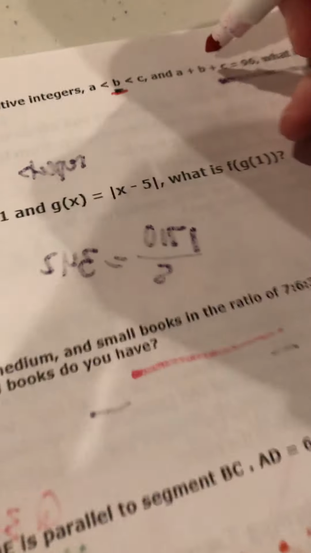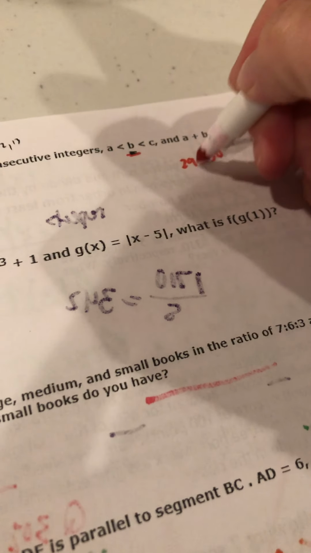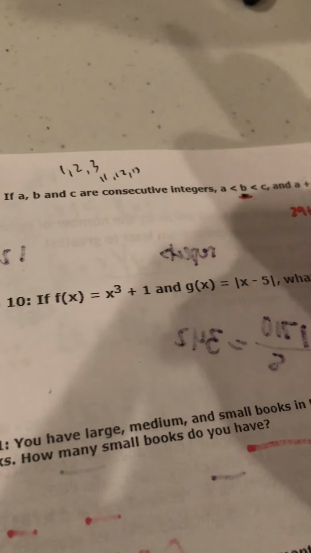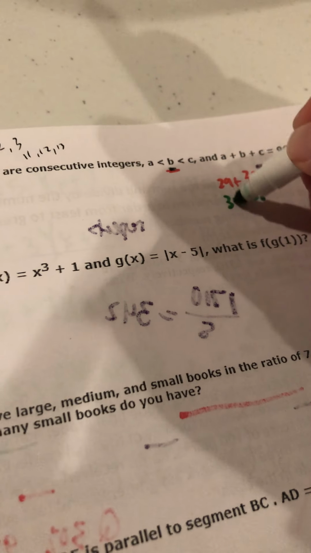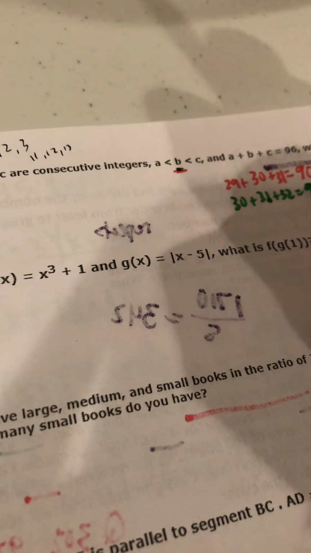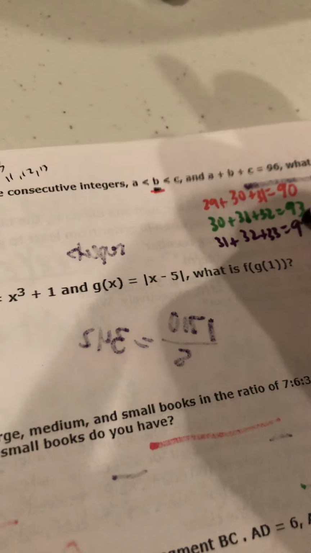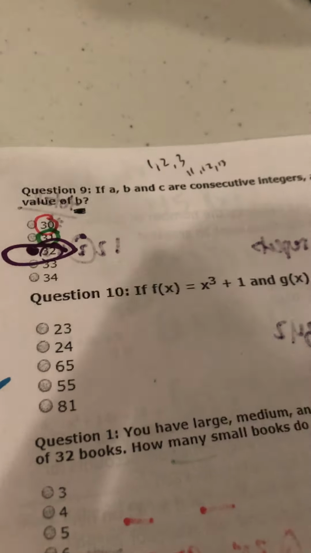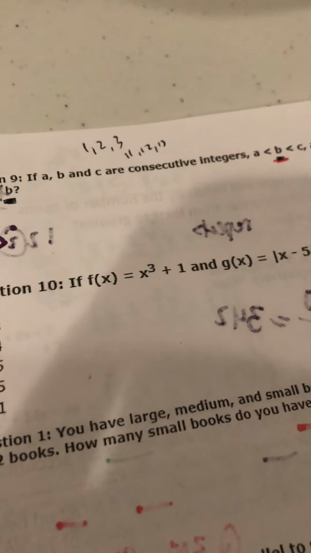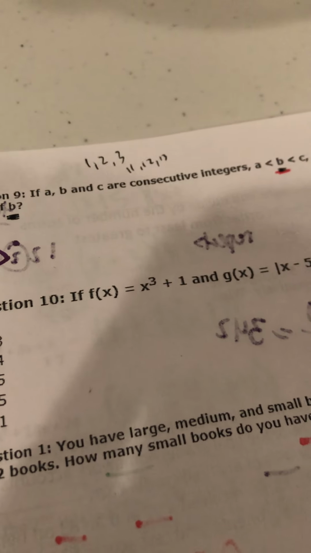So if 30 was the middle number, then it would be 29 and 30 and 31, which adds up to 90, not 96, so that one's wrong. If I use 31 as my middle number, so 30 plus 31 plus 32, that's 93. We're getting closer, but not it. So 32 would go right here, so 31 plus 32 plus 33 is 96, so that's the correct answer. Obviously, you would use your calculator, and you wouldn't need to write it all out. No one's checking your work on the ACT. They're just checking that you are doing it correctly.